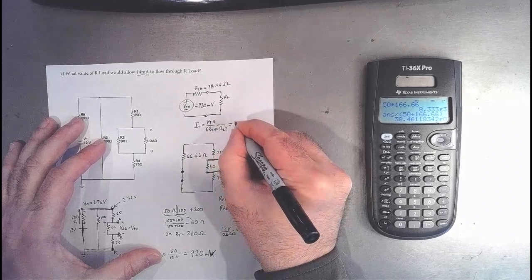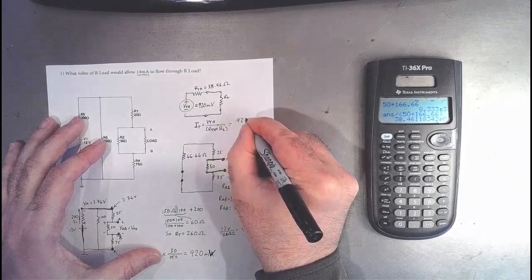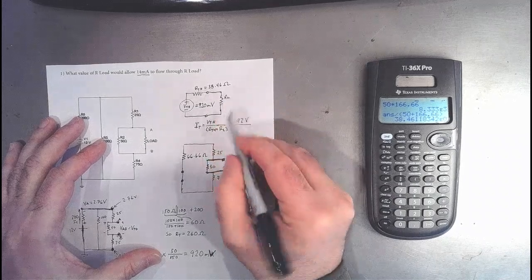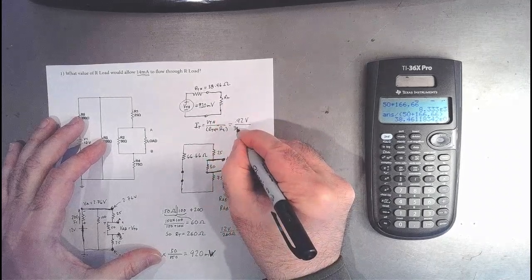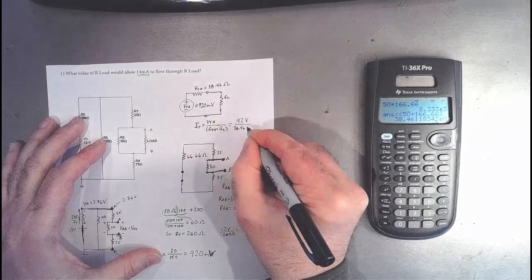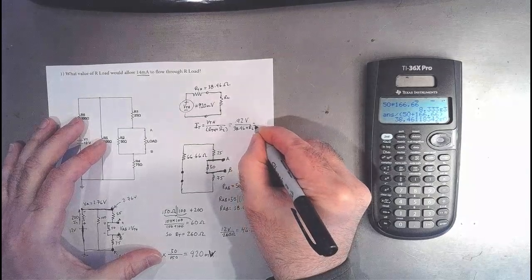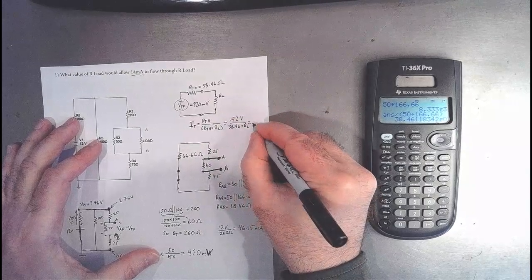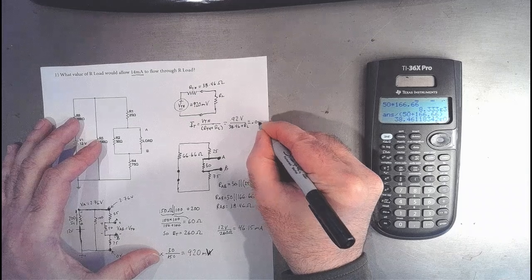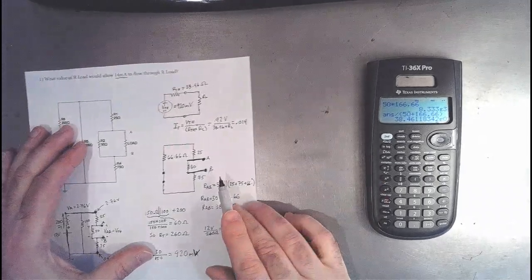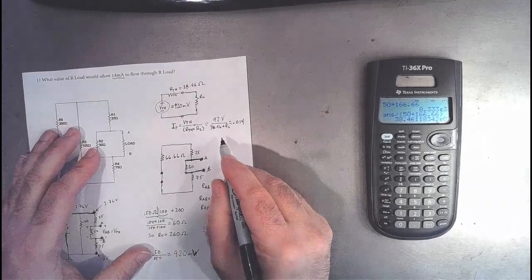So it's going to be 0.92 volts divided by 38.46 plus our unknown resistor, and that equals 14 milliamps. All right, so we've just got an algebra problem now.